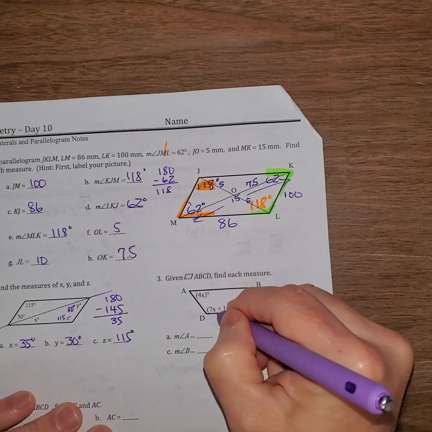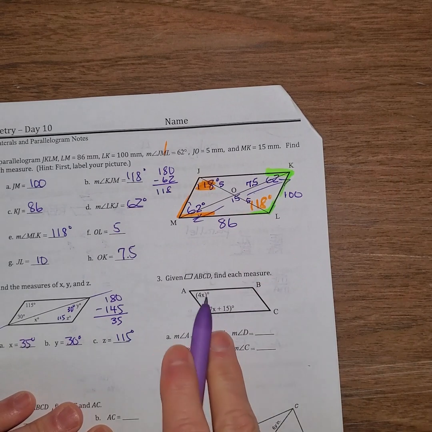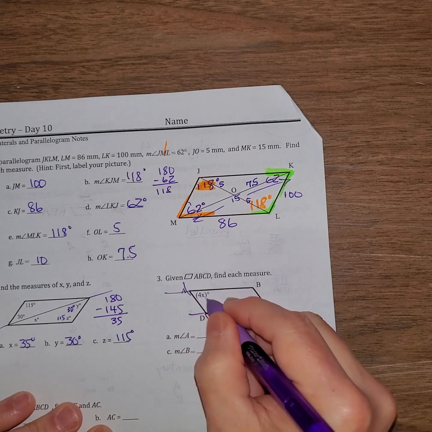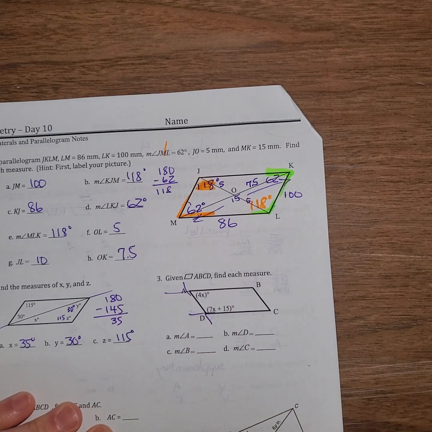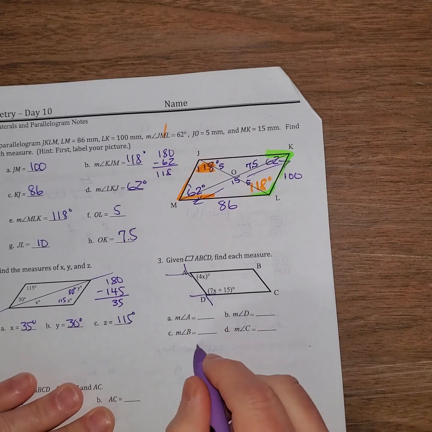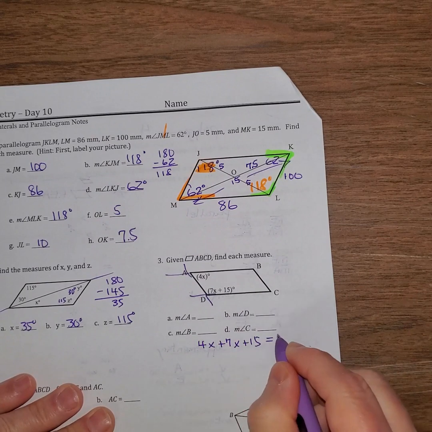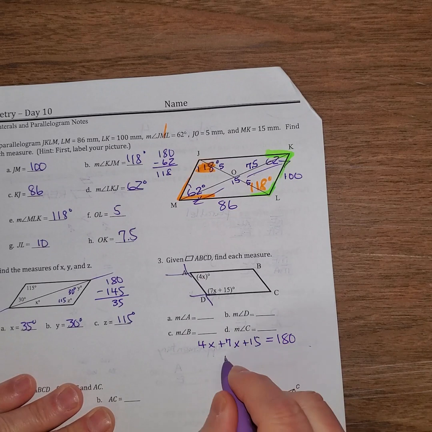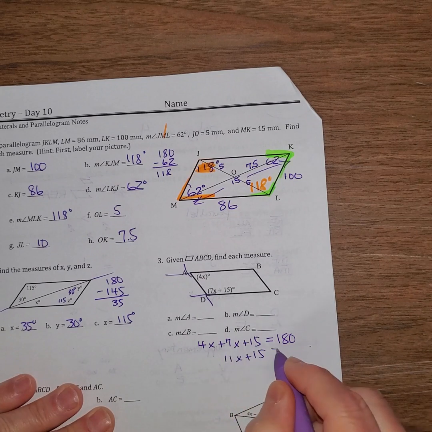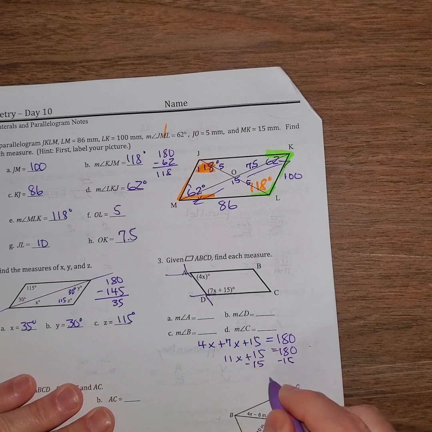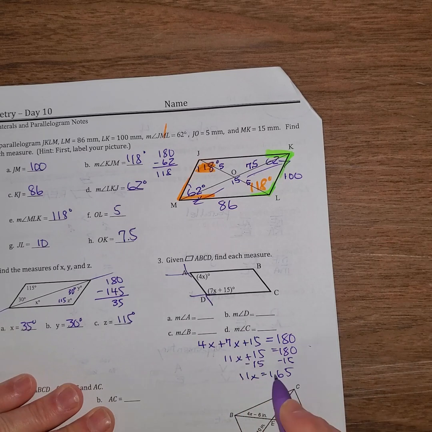Number 3, these two, are they supplementary or congruent? They're supplementary. Remember, these are consecutive angles. I didn't really ever talk about it, but aren't they consecutive interior? Well, sure. Okay, so 4x plus 7x plus 15 is equal to 180, and then you solve. Okay, that's 11x plus 15 equals 180. Subtract 15 from both sides, so that's 165 is equal to 11x, and then I think that's, what is that, 15?